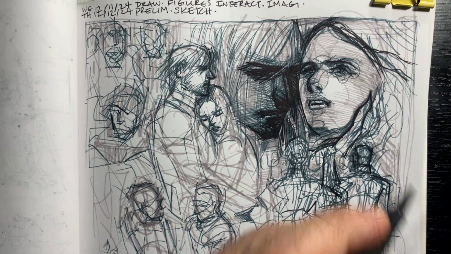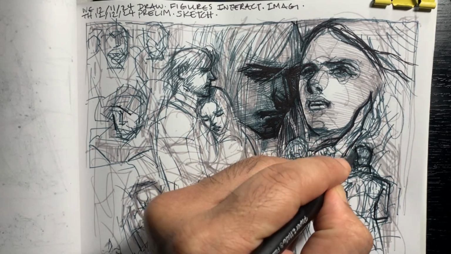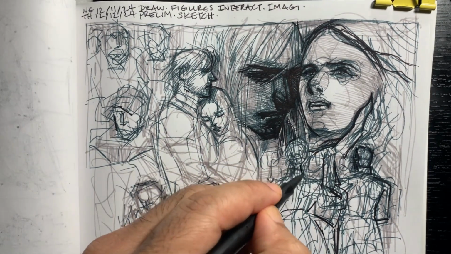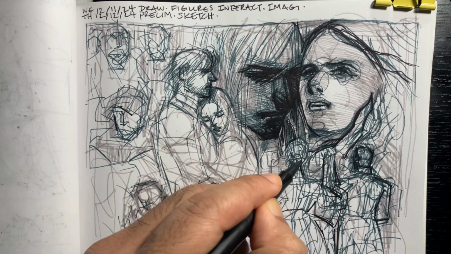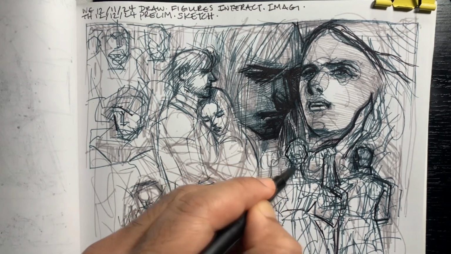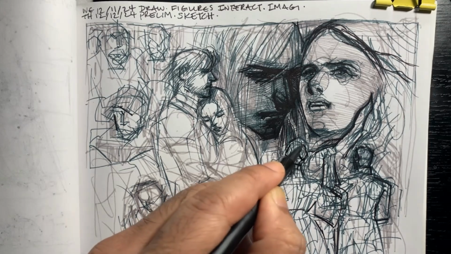It gives you some leeway, like that. You can go back in and refine the shapes more.